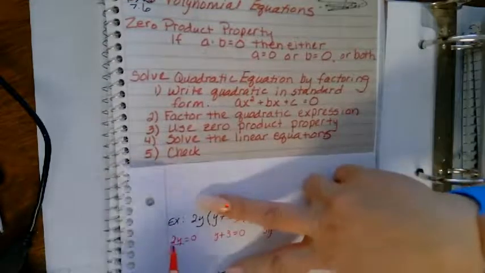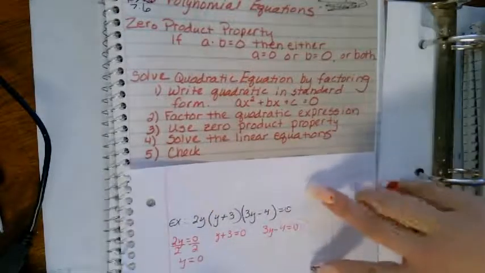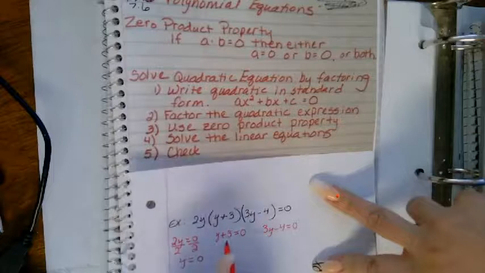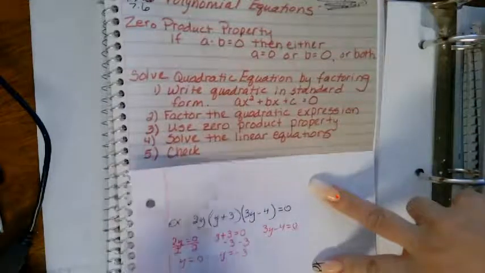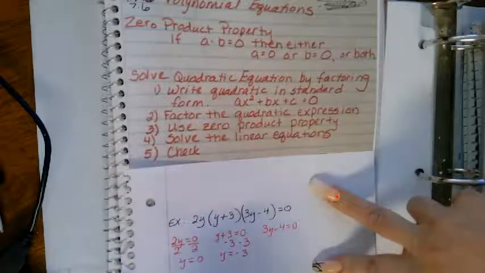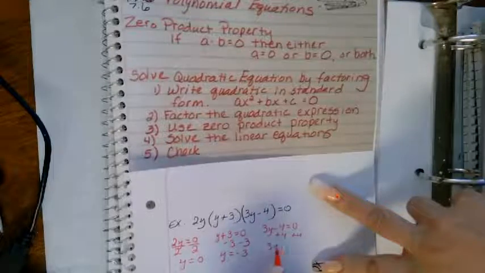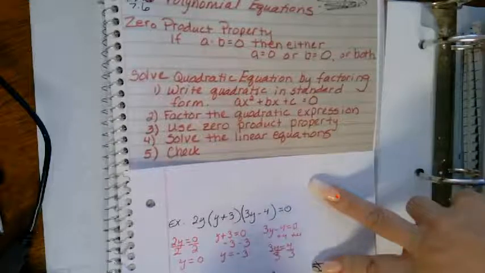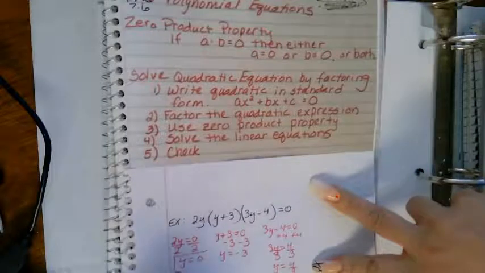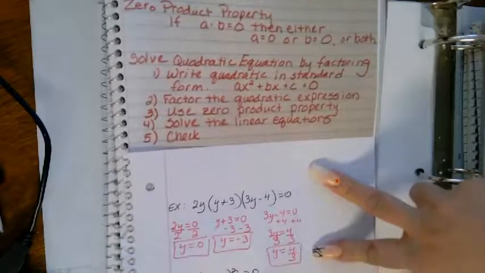Okay, so let's solve the first one. We're just going to divide by 2. So we're left with y equals 0. Then this one we're going to minus 3 from each side, and then we're left with y equals negative 3. And then this one we're going to add the 4 to each side. We're left with 3y equals 4. Now we can divide by 3 to get that y by itself. And we're left with y equals 4 over 3. So these are our 3 solutions that we will put in for our answers.